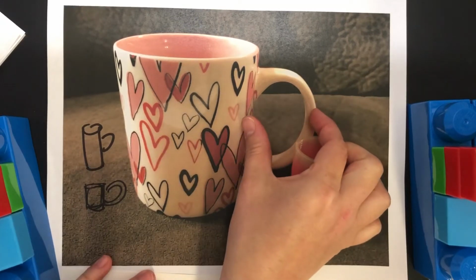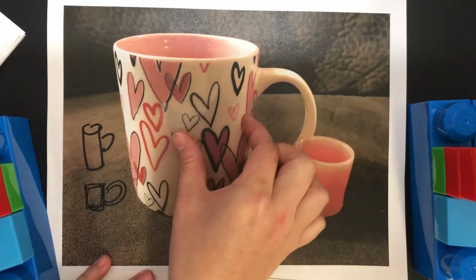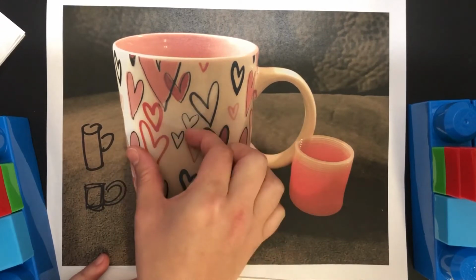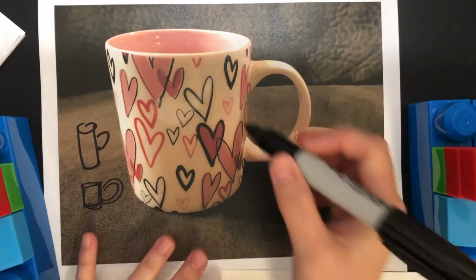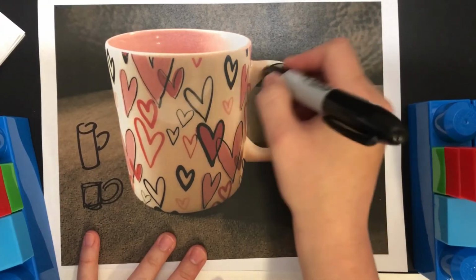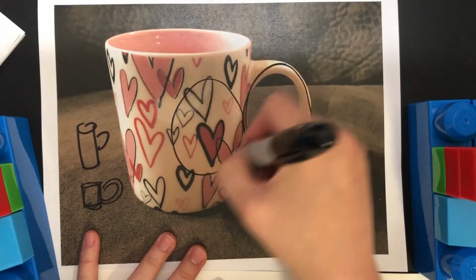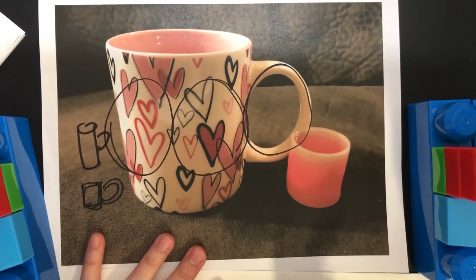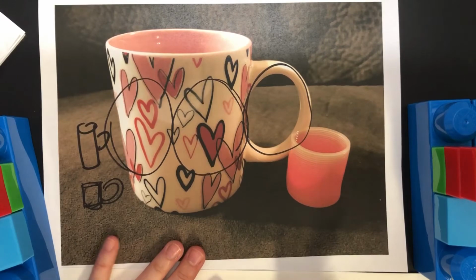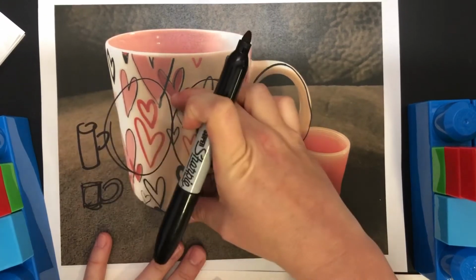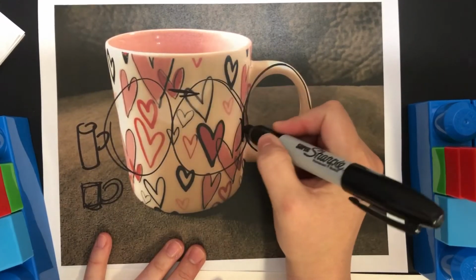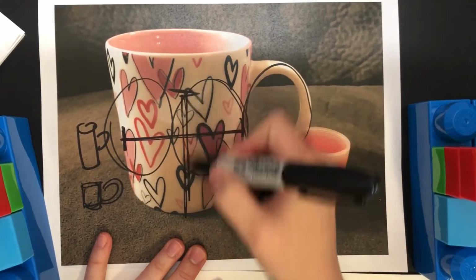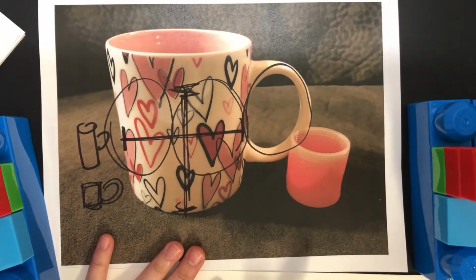So my handle is about this wide. That's about 2 of my width. So if I'm drawing it, I have my handle here, a handle here, a handle here. I could fit about 3 handles across my mug. So my width here, this distance wide, is about the same distance up to here tall.